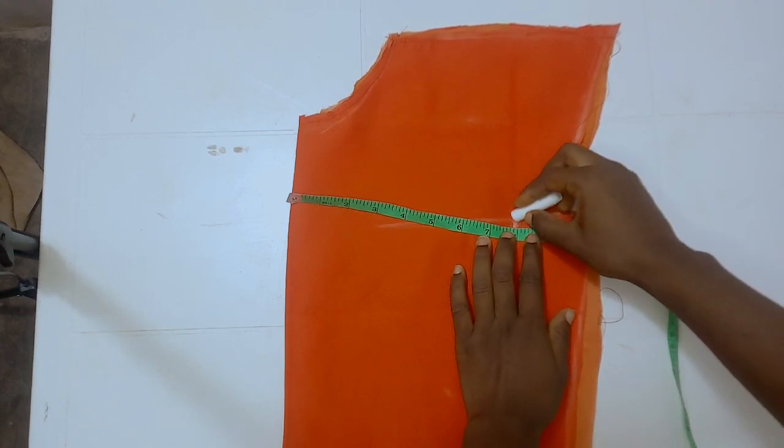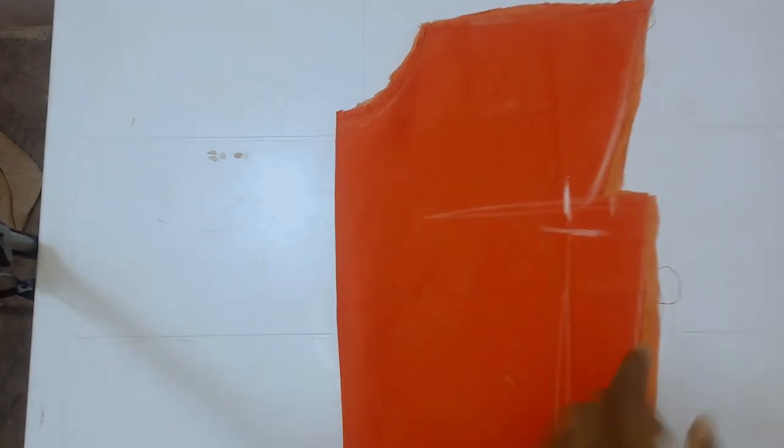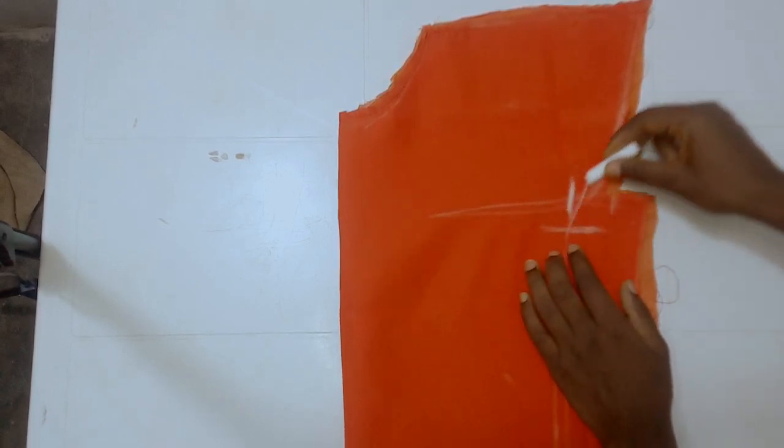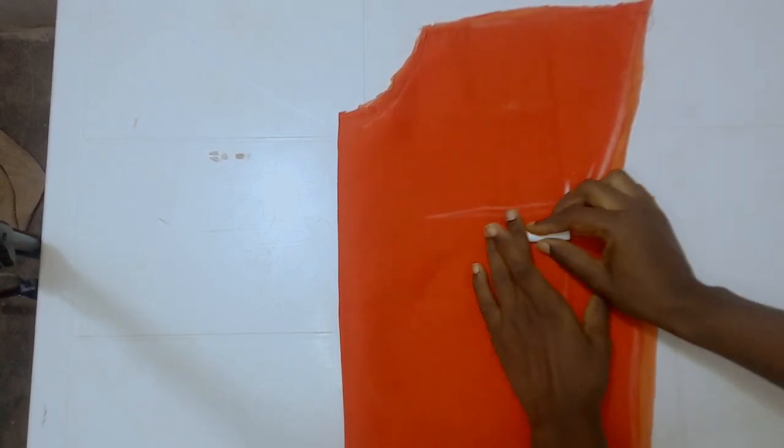I folded the front part into 2, and then from this bust point area I marked my original bust point, which was 8 inches, and then I came down by 1 inch.